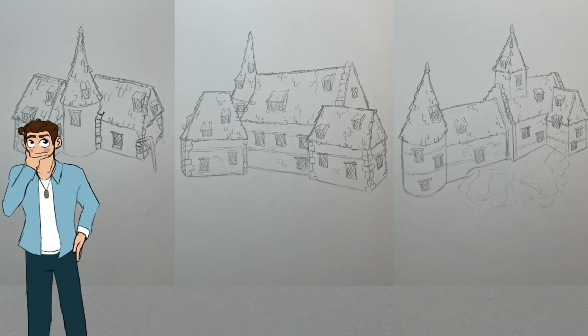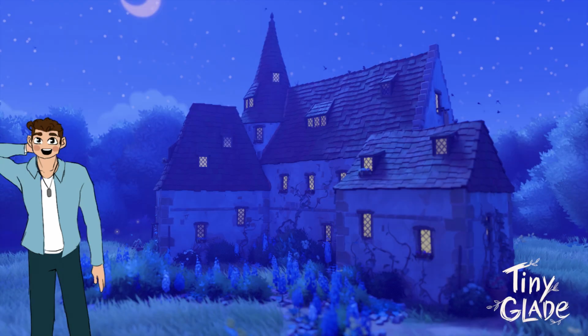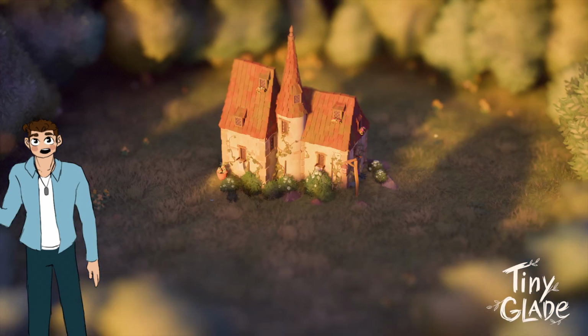So yeah, all in all, I'd say this idea was very helpful, and Tiny Glade is a great way to get dynamic pictures of houses that you want, and I'm really glad that I did it.